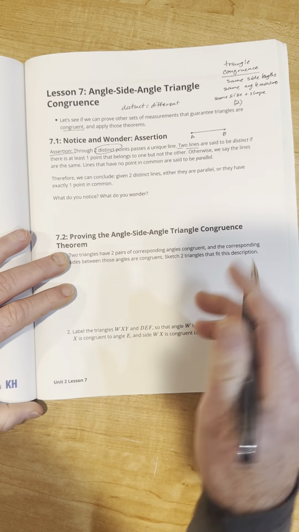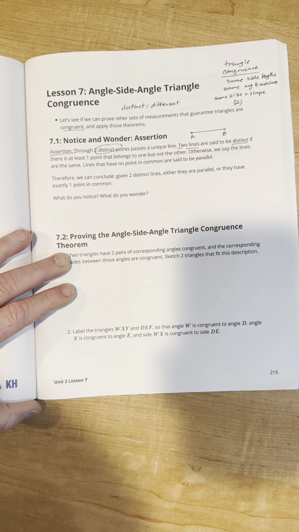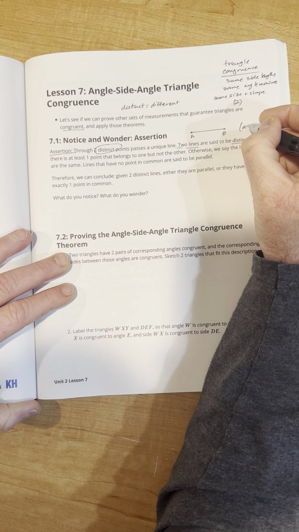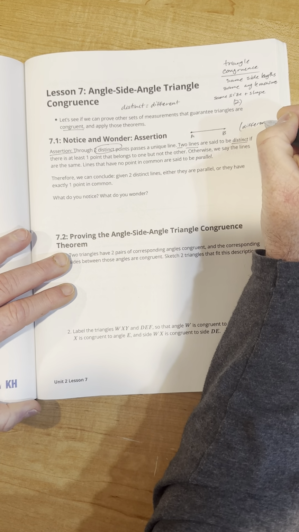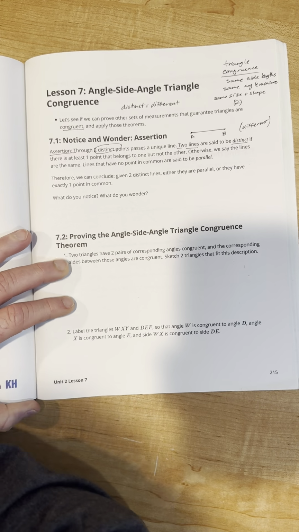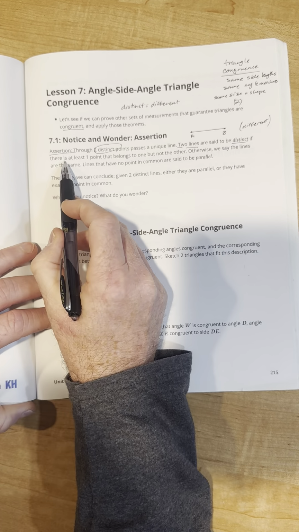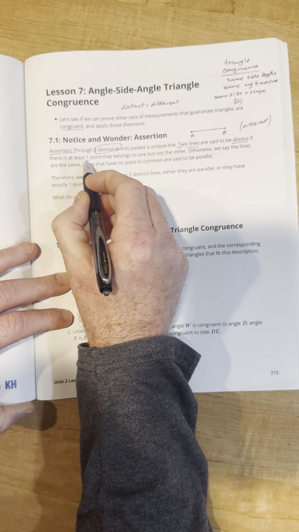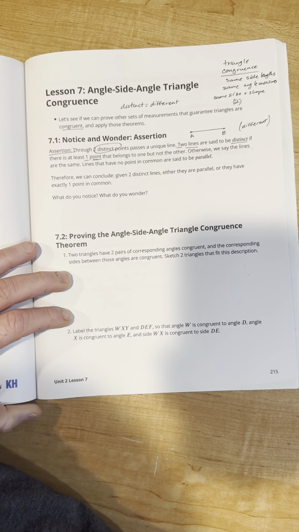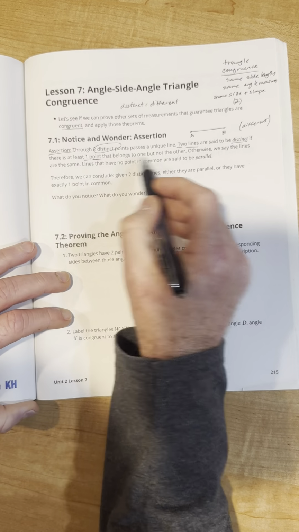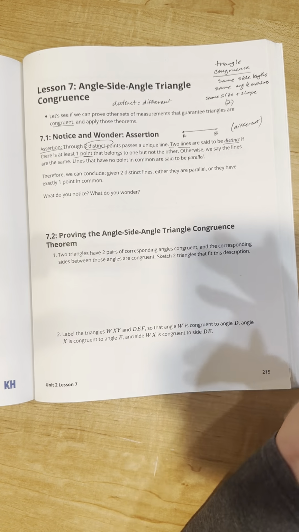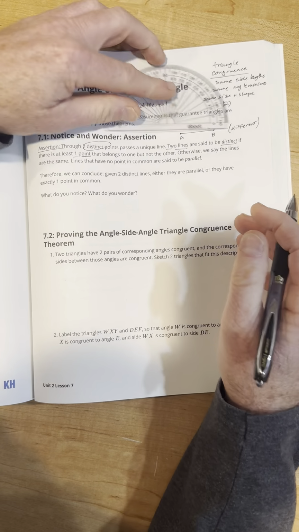Two lines are said to be distinct, aka different, if there is at least one point that belongs to one but not the other. So two different lines.